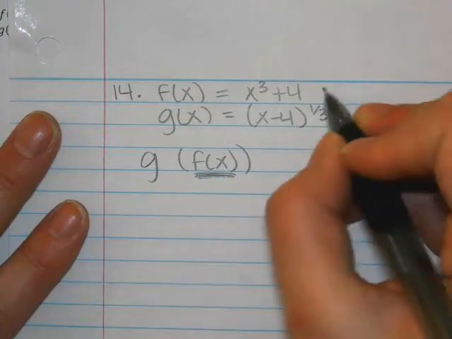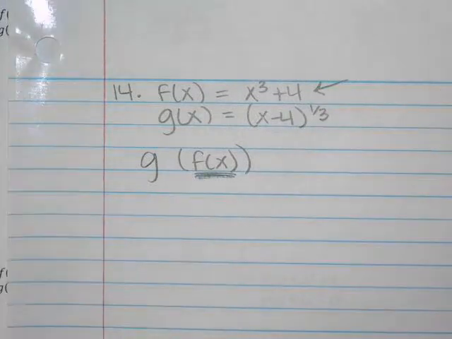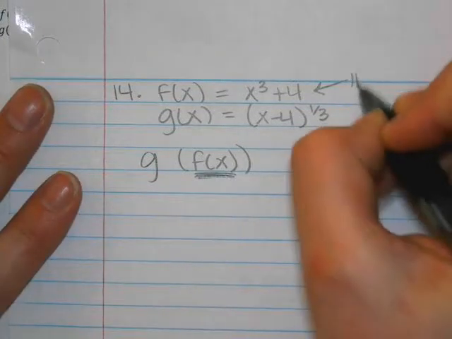So if you look at f of x, that's a cubic, x to the third plus 4. It is not a radical, it's not rational, it's not logarithmic. So what do we know about the domain? All real numbers.